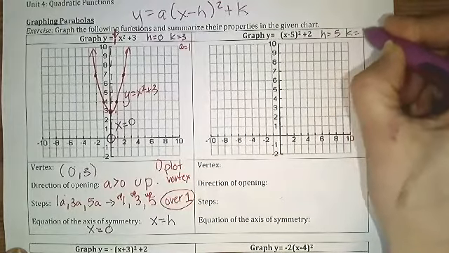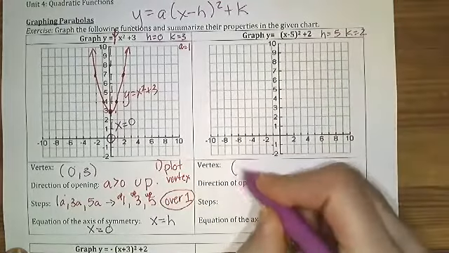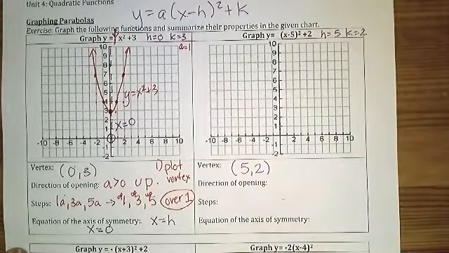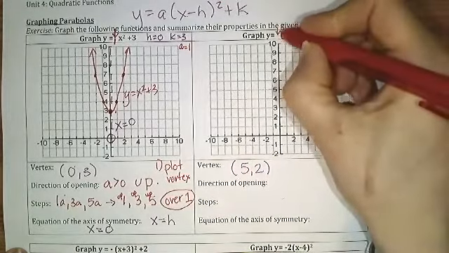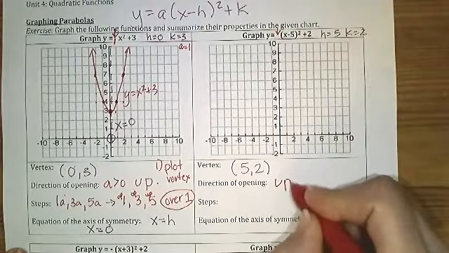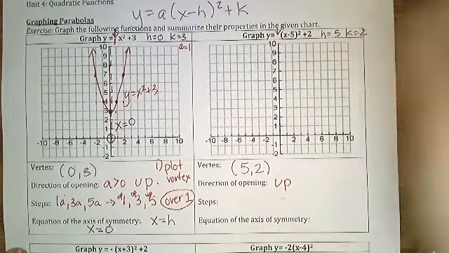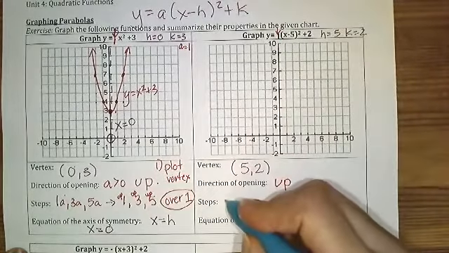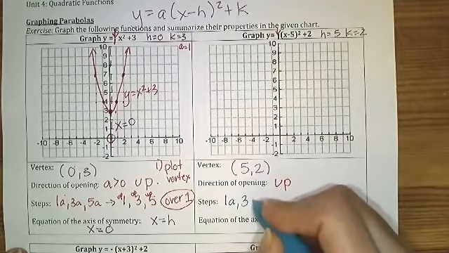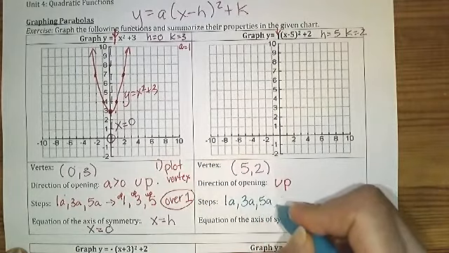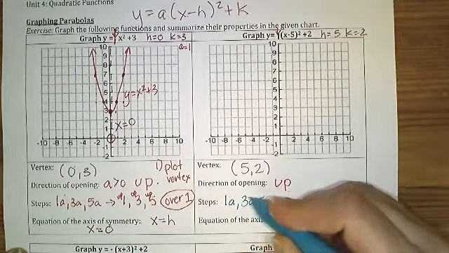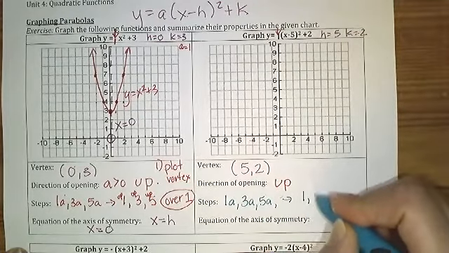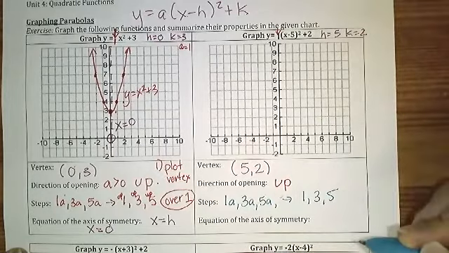My k value is 2. So my vertex is 5 and 2. The direction of opening, remember we look right here. This is positive, so I know this will open up. And I also recognize that this is a 1 value here, really. So my steps, once again, remember it's 1a, 3a, 5a, sorry. And we're just substituting in a 1 here. So I know my steps are 1, 3, and 5 again.